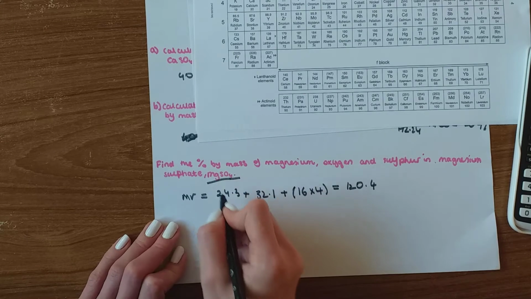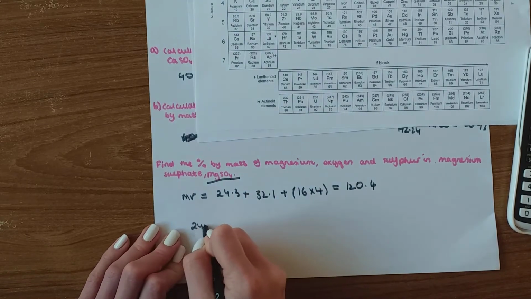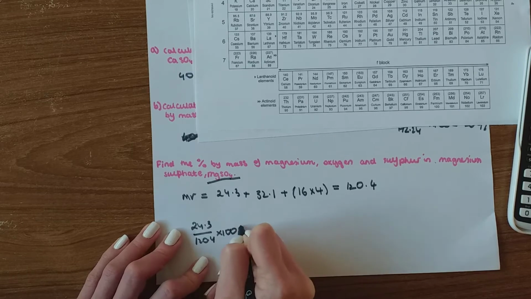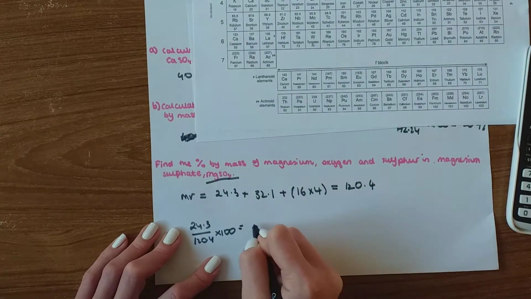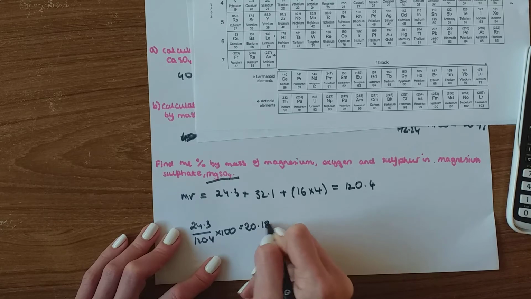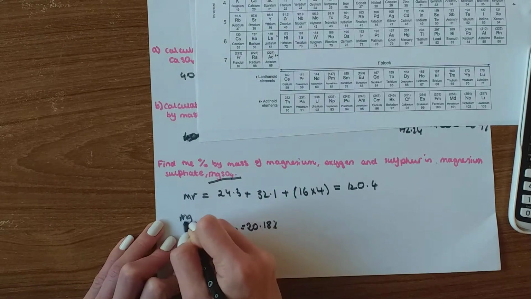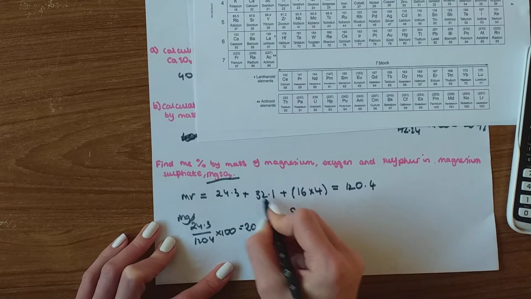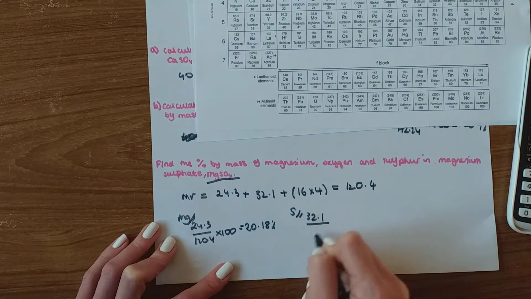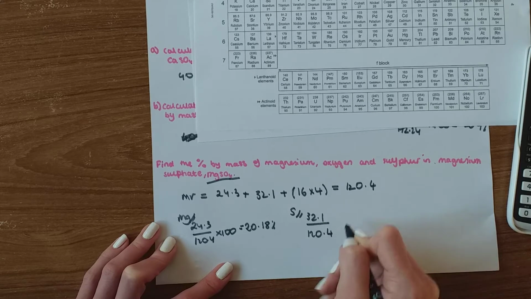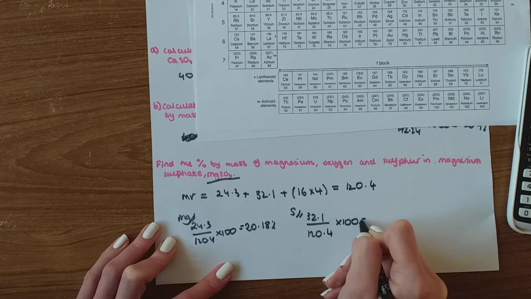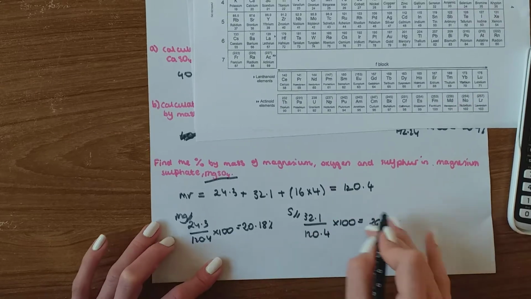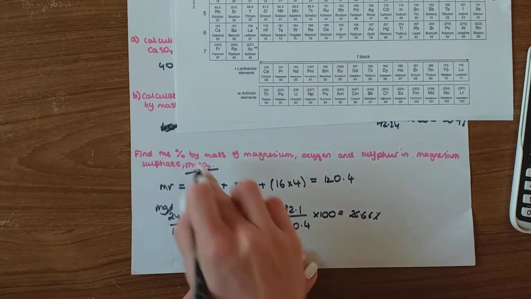Now, we've got to find the percentage of each of these in this whole compound. So magnesium was 24.3 over 120.4 times 100 equals 20.18%. This is the percentage of magnesium in the whole compound. Next one is sulfur. So sulfur was 32.1 over the whole MR of the compound, and this gives you 26.66%. This is the percentage of sulfur in the whole compound.